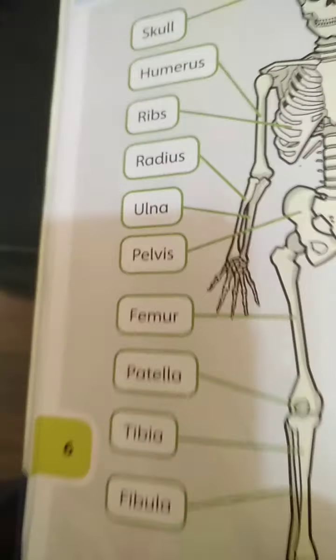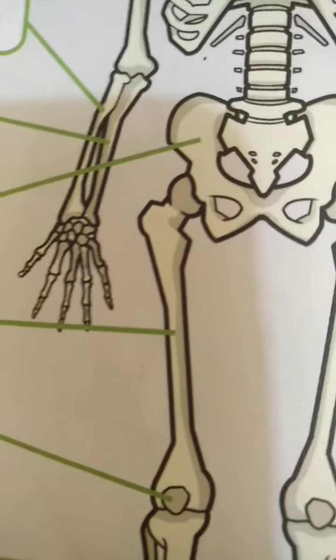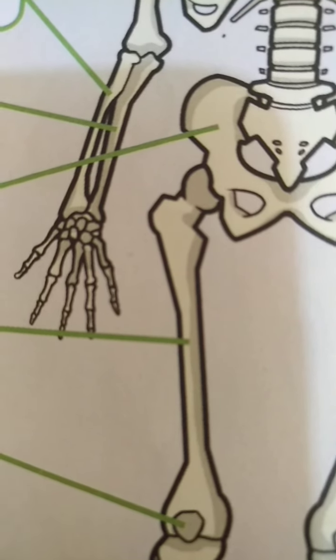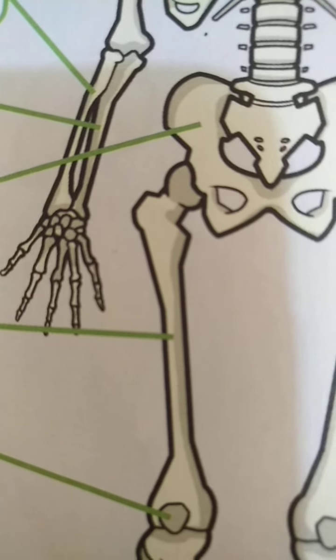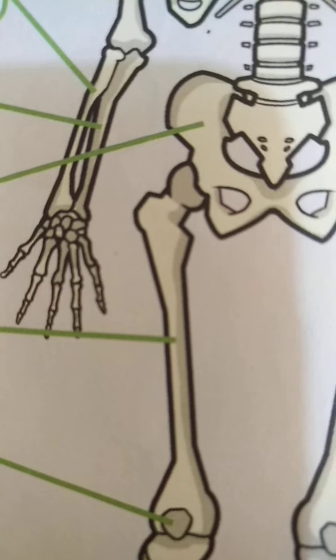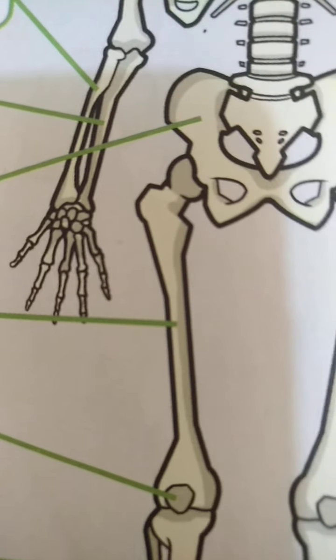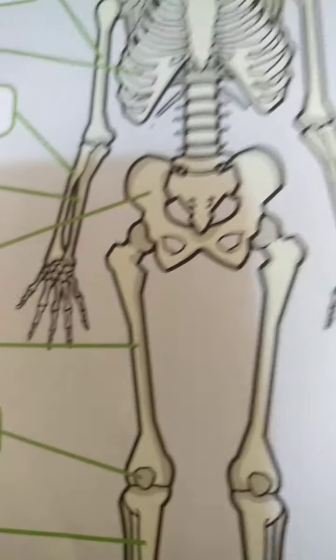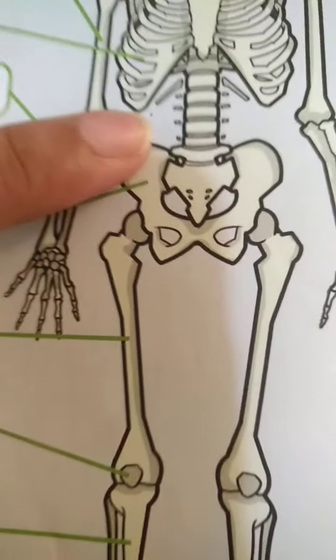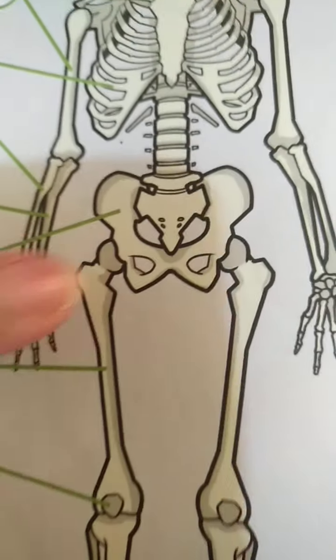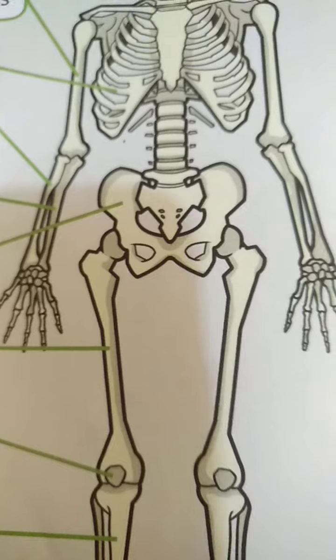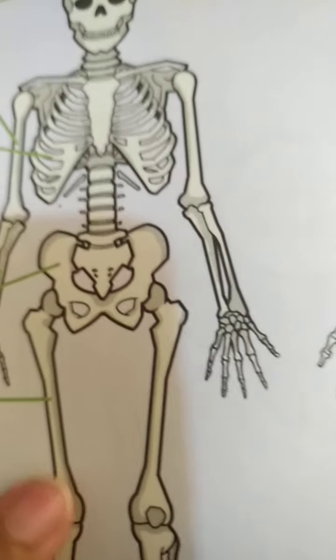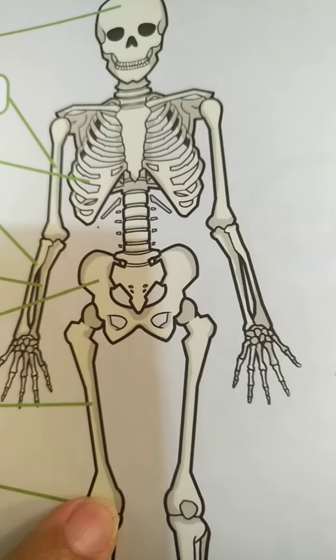Okay, now come down. This large bone, in simple words, we call it thigh bone. What we call it? Thigh bone. Thigh bone starts from the hip. It starts from this hip joint, and it ends here on this kneecap. Where does it end? It ends here on this kneecap.